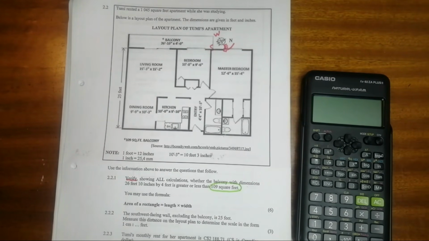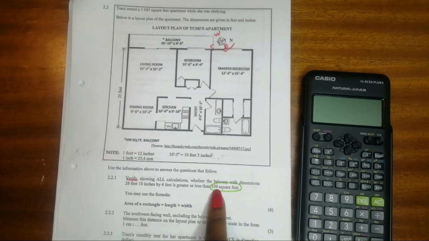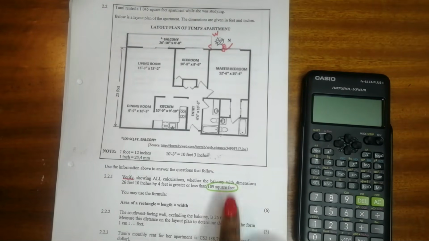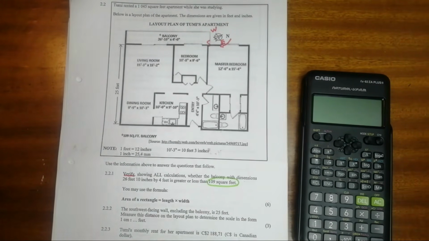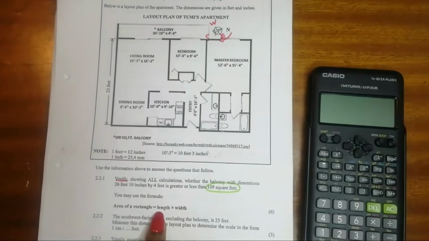So it's either millimeters squared, or centimeters squared, or meters squared, or kilometers squared, right? So here we've got 109 square feet, so it's your feet squared. That tells us that we need to calculate area. And how do we calculate area? We are given the formula in this case, and the formula to calculate the area is equal to length times width, right?